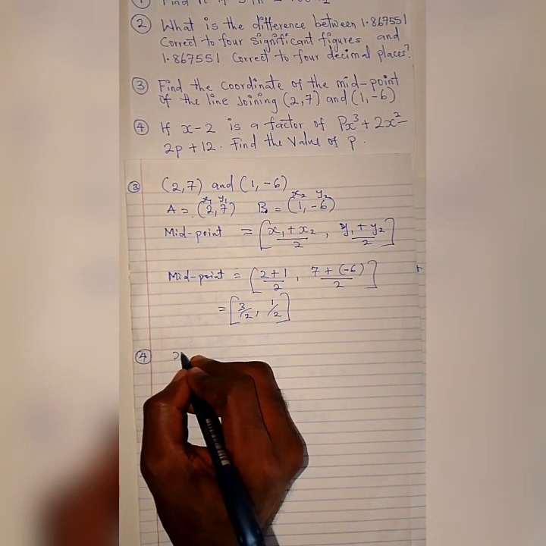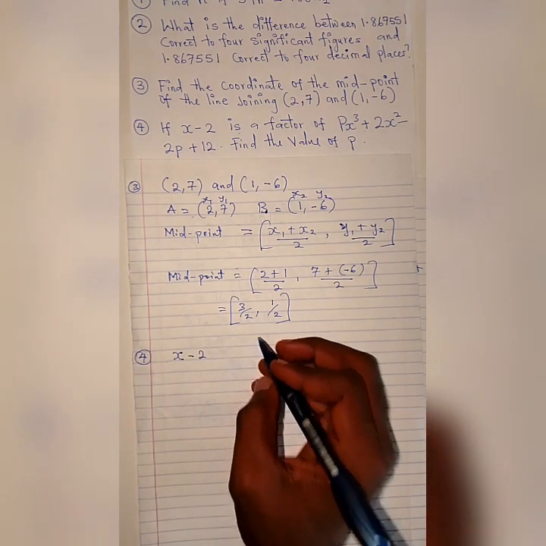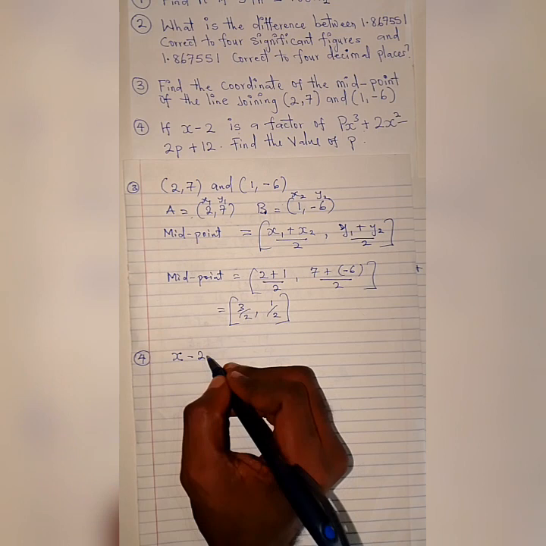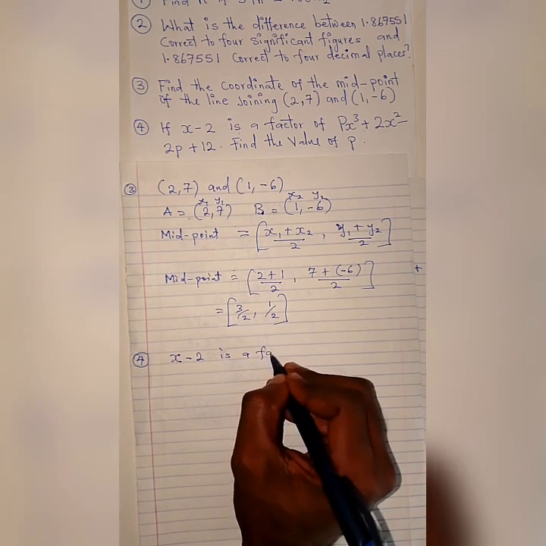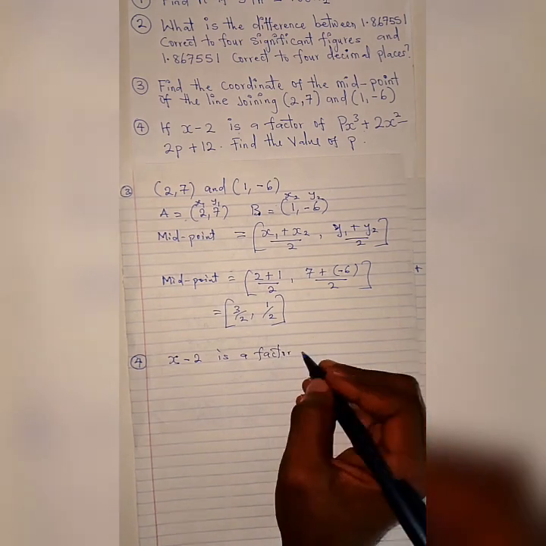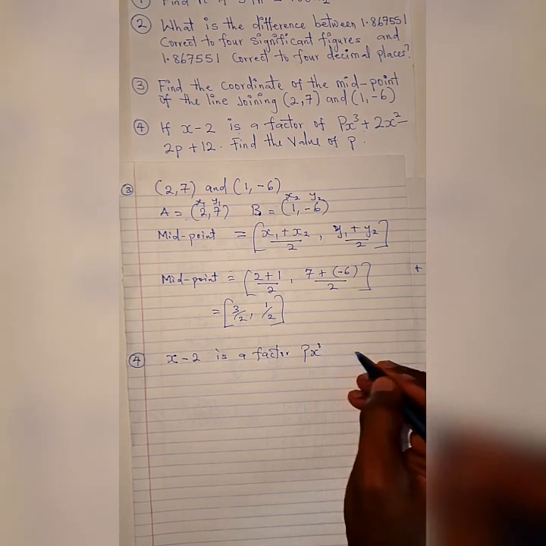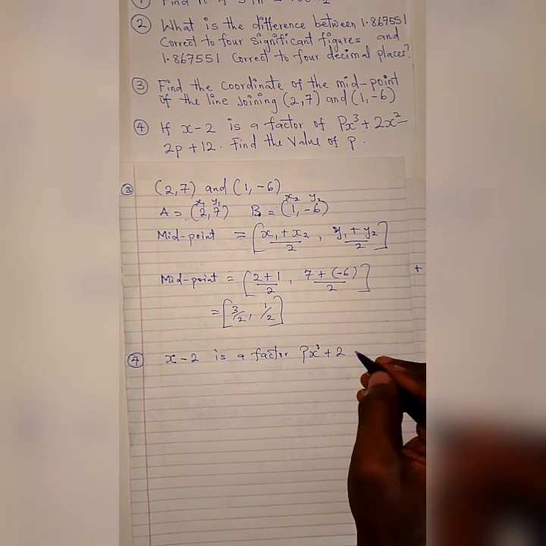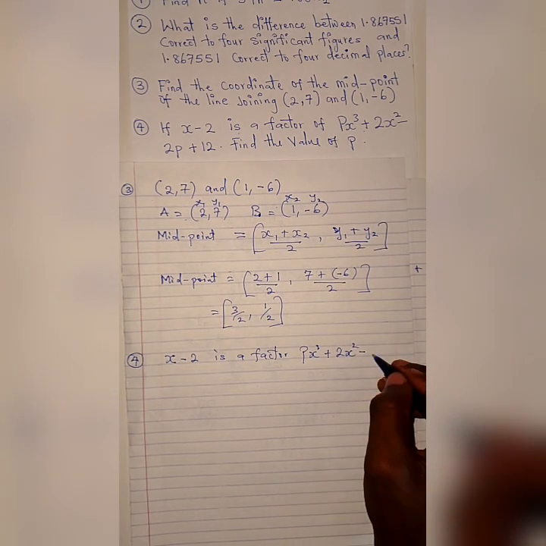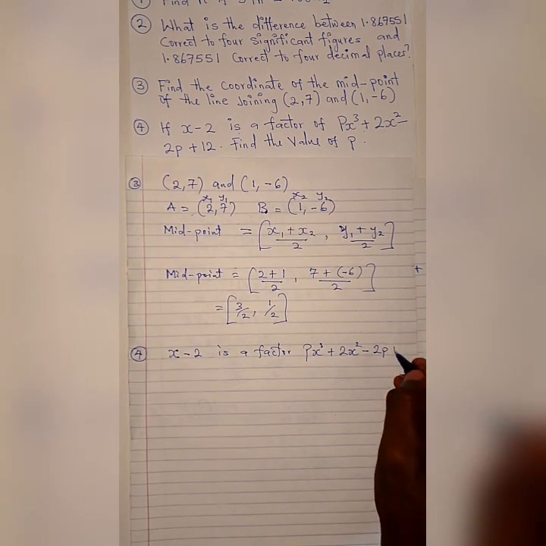Now if x minus 2 is a factor of, so let's say x minus 2 is a factor of px cubed plus 2x squared minus 2p plus 12.